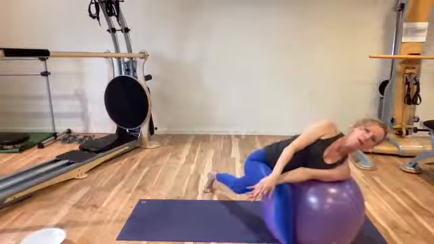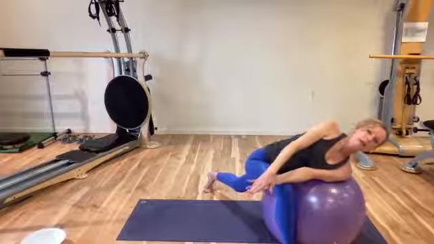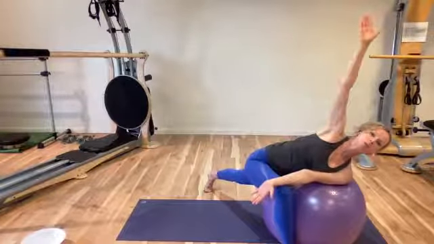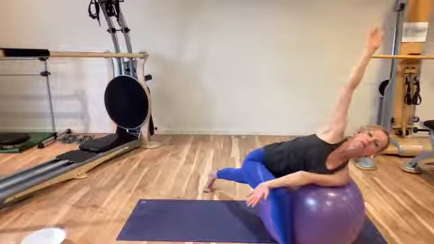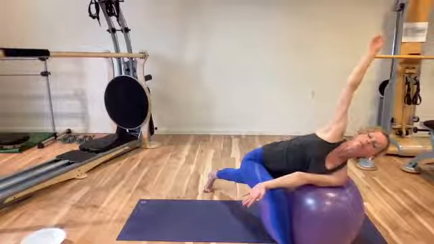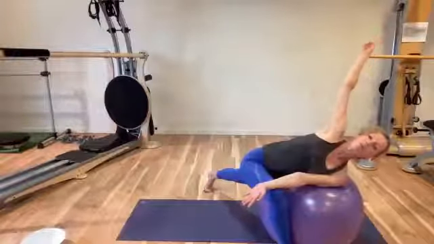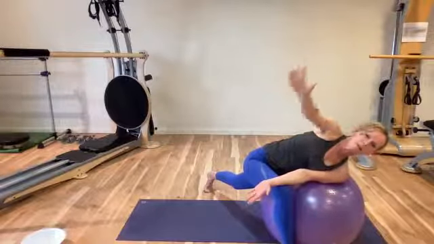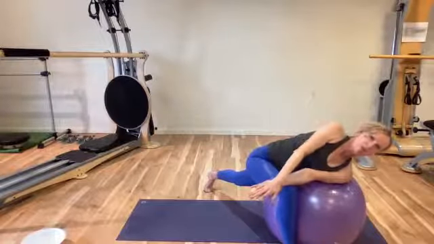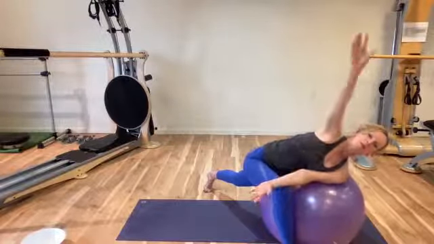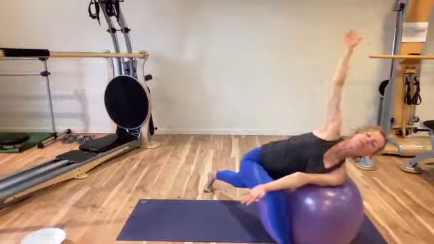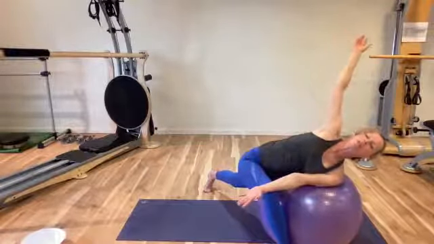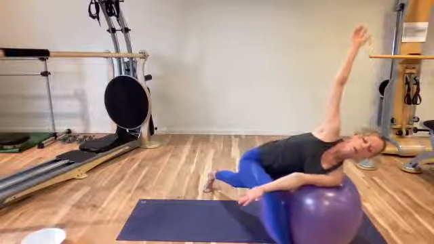You can relax your knee here a little bit. And then as you're rotating your spiral and push from the back of your heel. And back. And one more. See if you can rotate a little bit more.